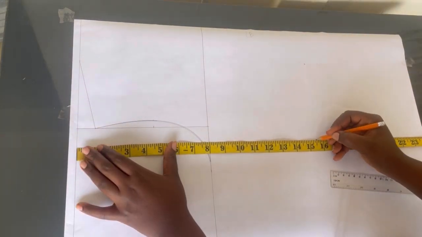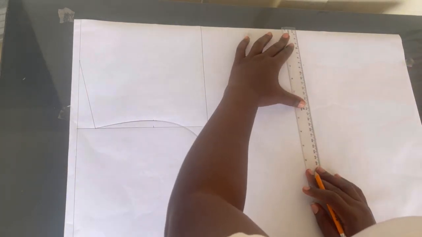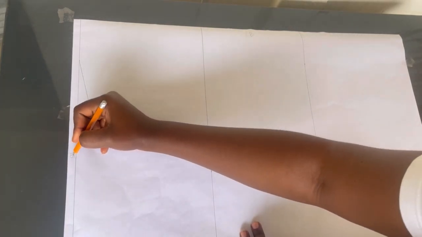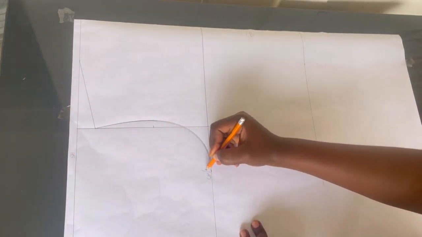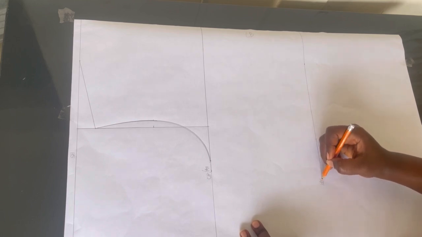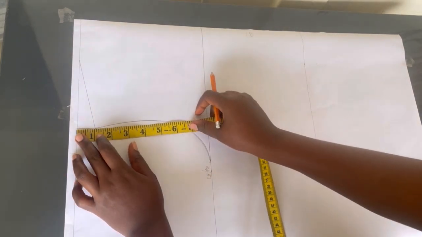Next, I'm going to mark my shoulder to waistline, which is 15.5 inches for the back. In front was 17 inches if you remember. I'm just going to draw a straight line across. So from the top, I have my shoulder line, I have my chest line or armhole line, and I have my waistline. The back is pretty basic and simple, not much stress.